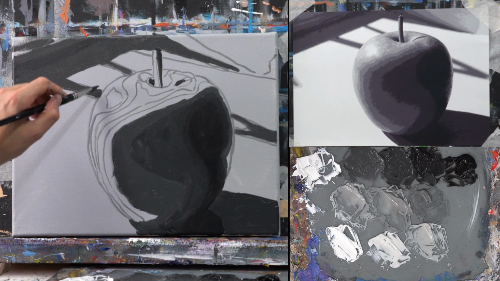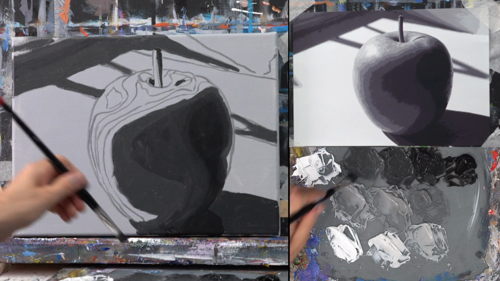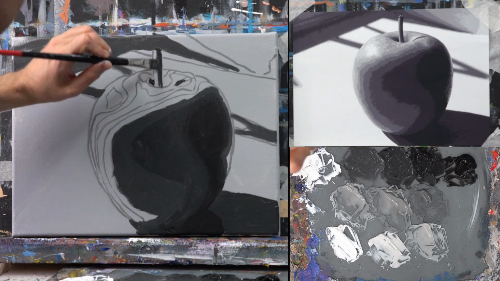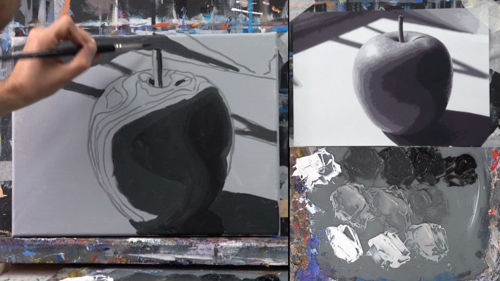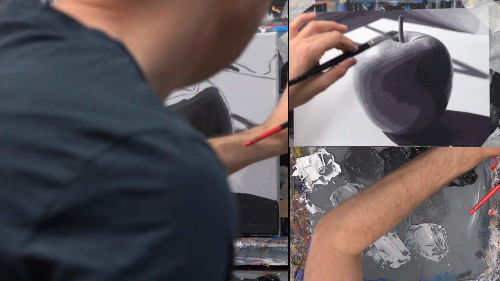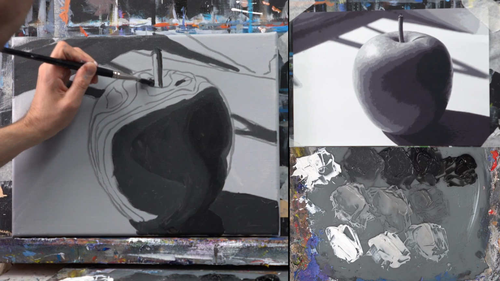You see, but there we go. That's enough of that. Still, maybe here in the stem a little bit of the slightly lighter color as well. So you see we gradually build from dark to light there as well. And here in that hole a little bit over here, I guess.